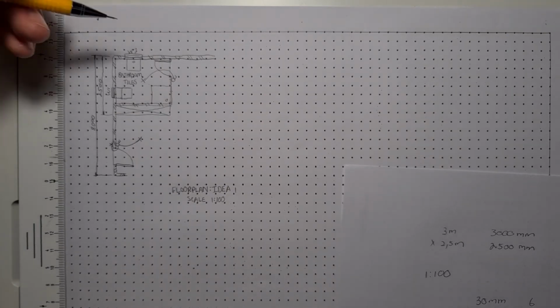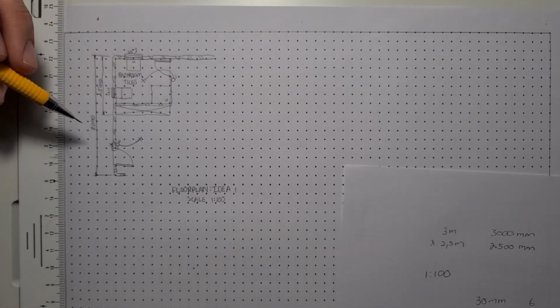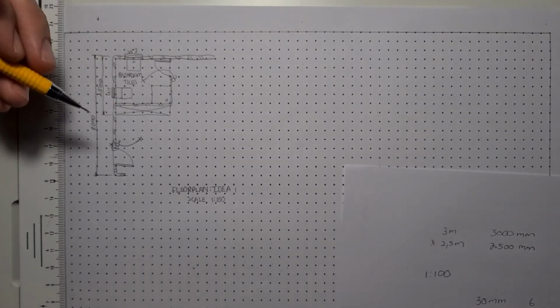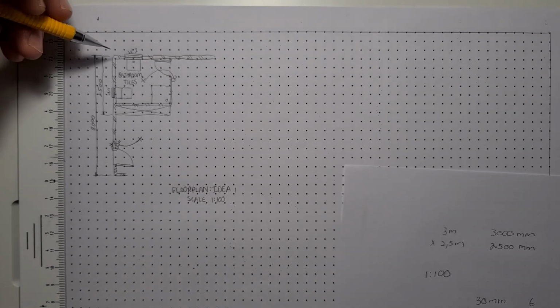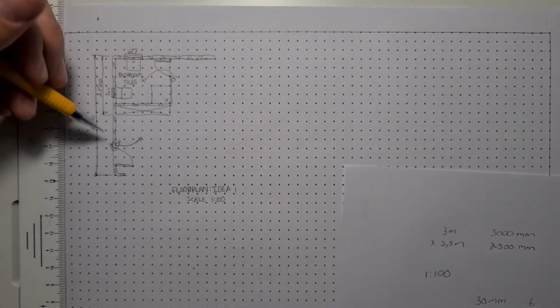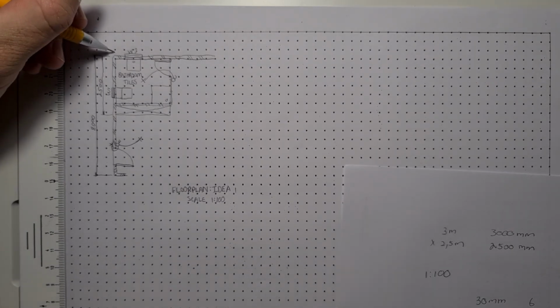Make sure that you draw up a list of things that have to go in your floor plan. Just while thinking of that list, I need to indicate where my roof is going to be. The roof overhang is normally 300 millimeters.